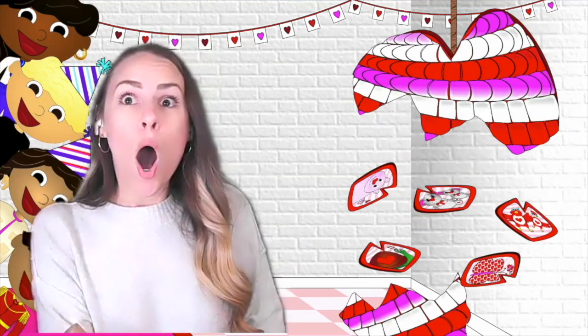Well, the kids are watching. I hope that we can break this piñata open. Can't wait to see what's inside. Whack the piñata. Something fell out of it. Did you see what it was?